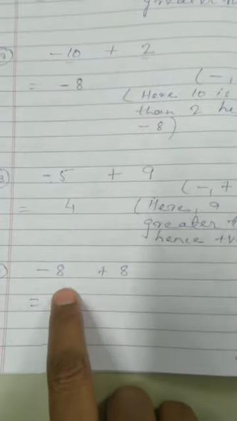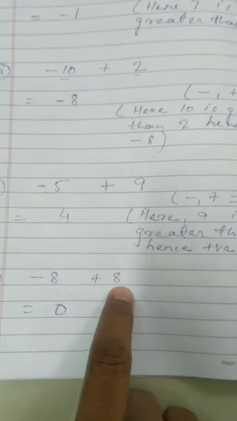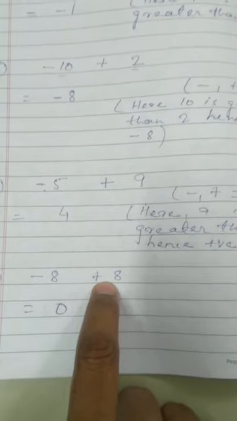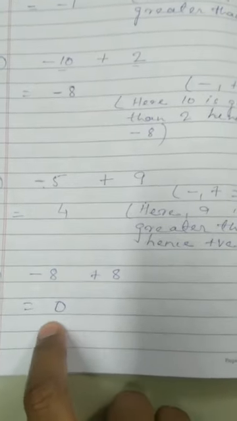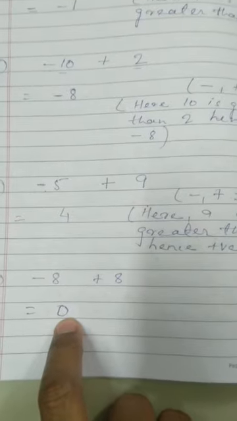In this example, we can write minus 8 plus 8. Minus plus minus. 8 minus 8, this is 0. And 0 doesn't have any sign.